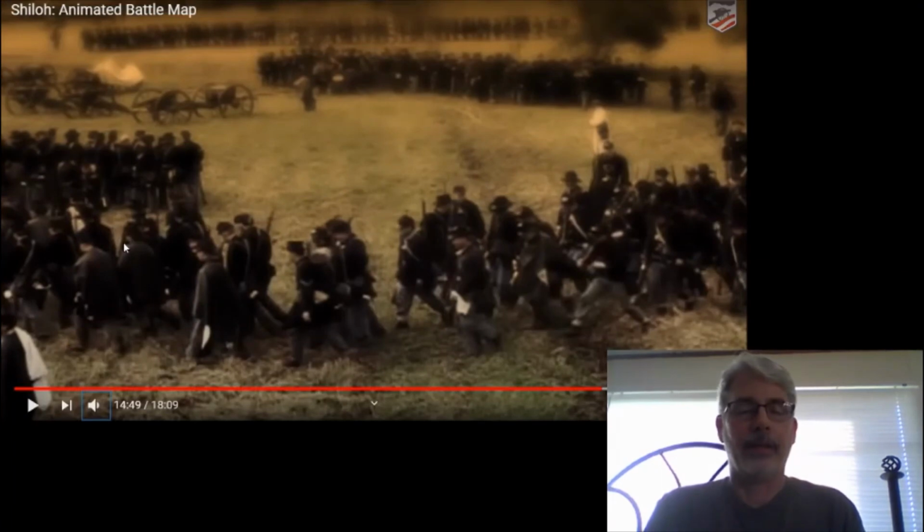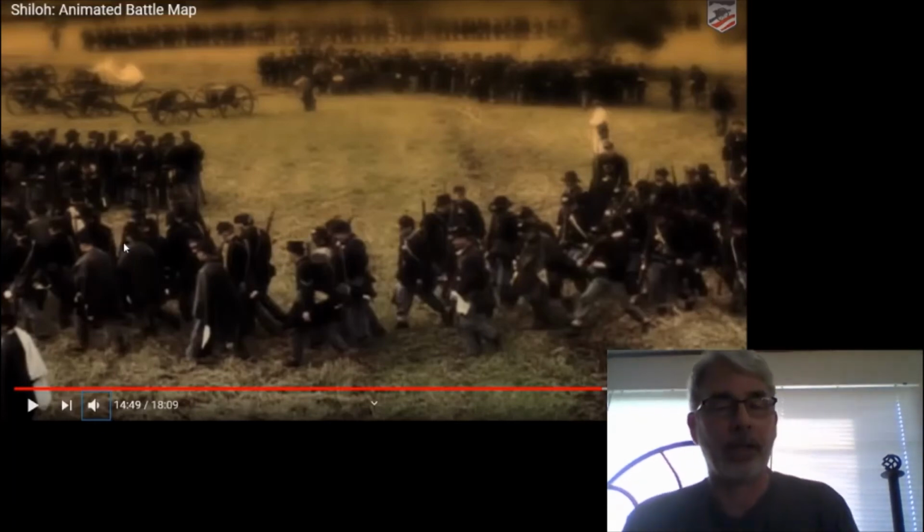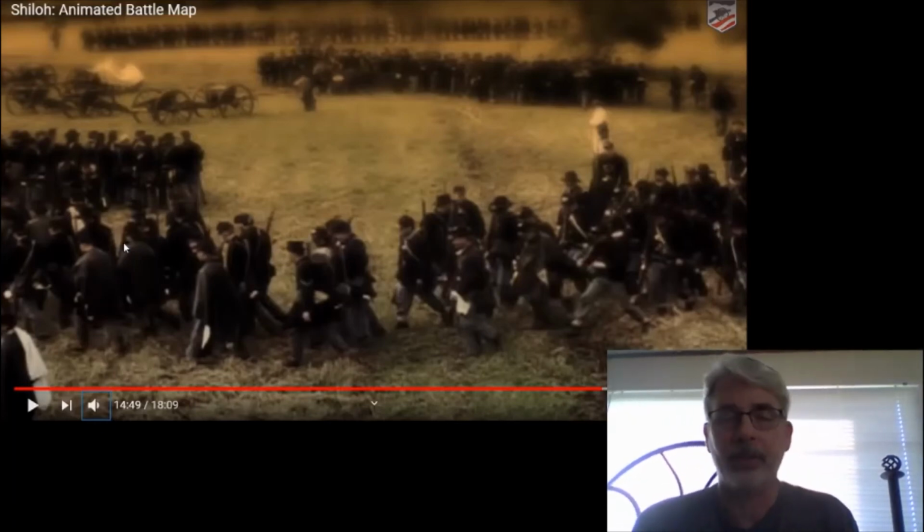And later that evening, General Nathan Bedford Forrest sent out patrols to try to see what was going on with the Union line as it was dark, and discovered these incoming soldiers. And he went back to headquarters at the Shiloh church, and he tried to tell them that they were being reinforced, but no one would listen to him.